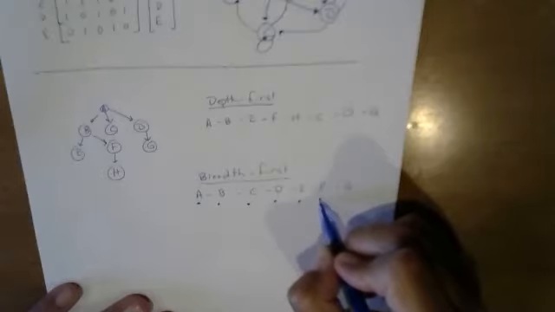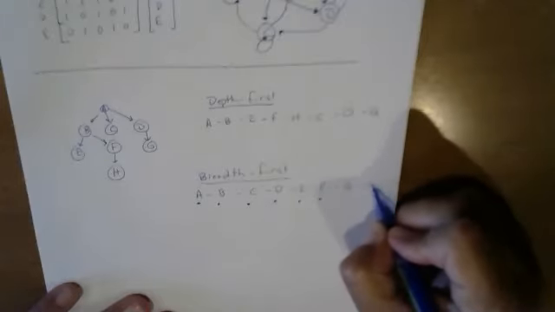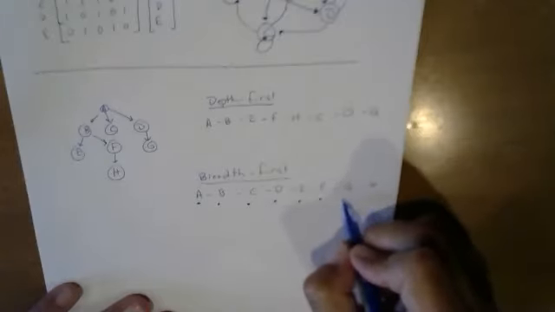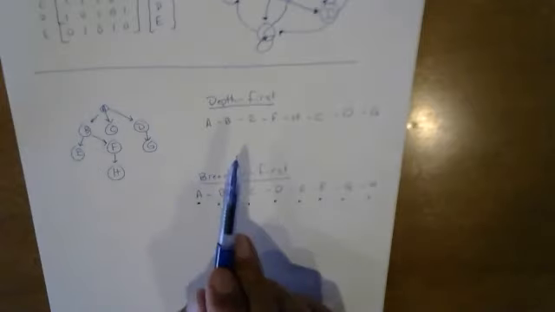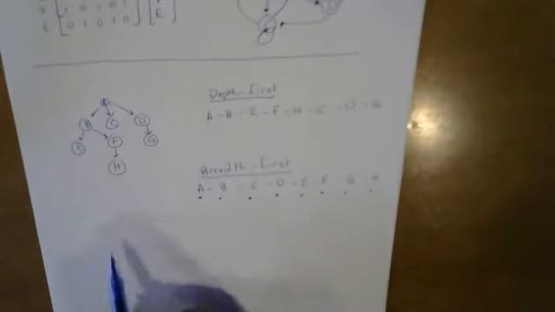F. Is there any place I can go? That's H. Then I go to G. No place to go. And finally H. No place to go. So that was the breadth. I see where all A can go first, and then I say, okay, A went to B, where can B go? A went to C, and I continue that process. So we have the depth first, and we have the breadth first.